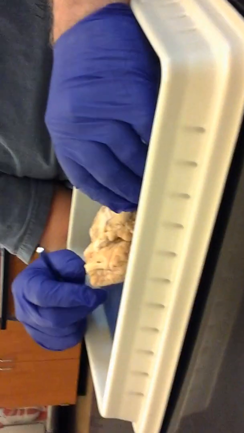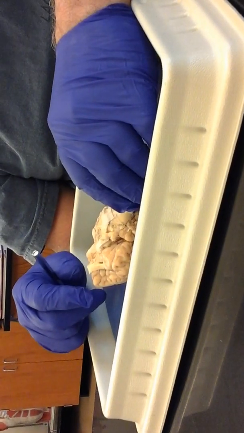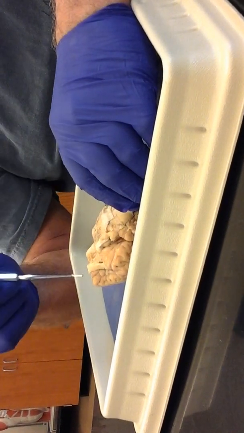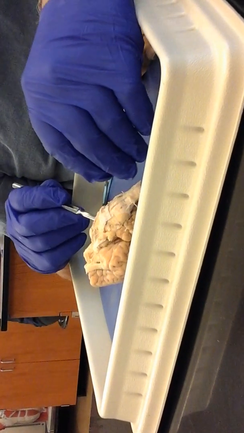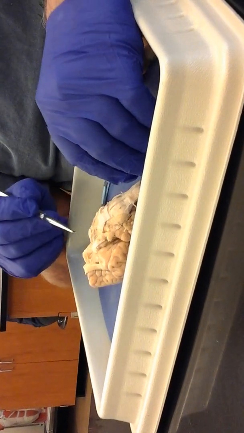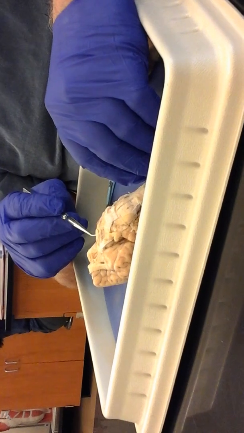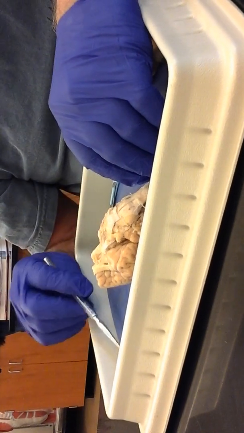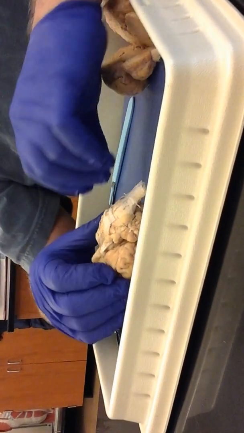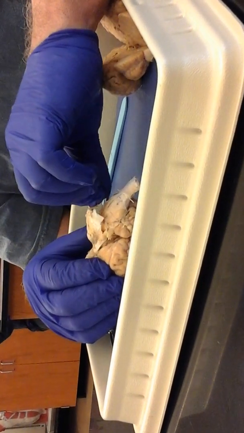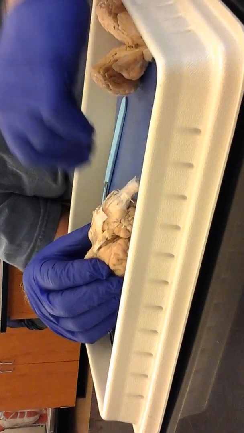The next thing you would do, you could either use the same brain, you're going to bisect it longitudinally, or you can use a different one because you want to preserve the pituitary gland. The pituitary gland often falls off and you cut it, as does this entire section, but it hung on in this case.